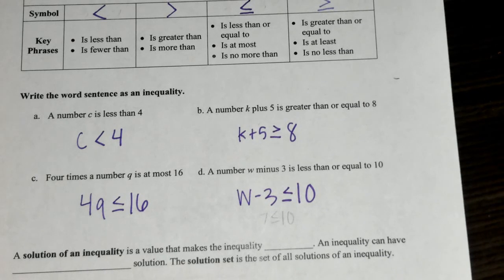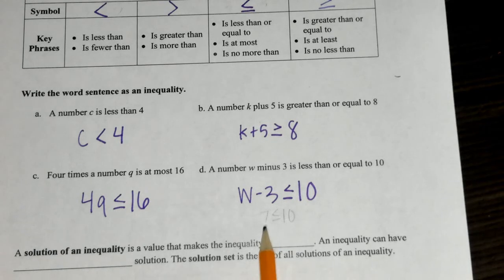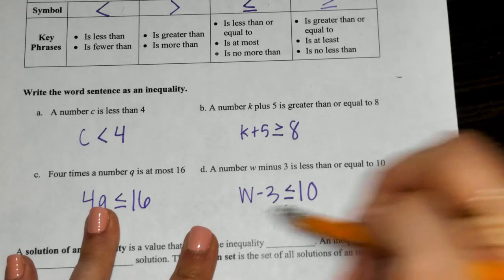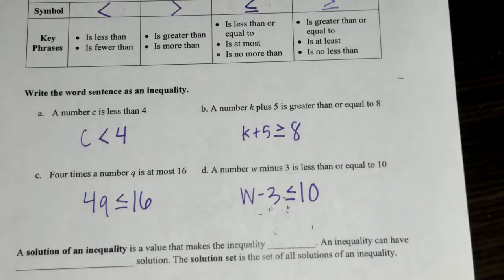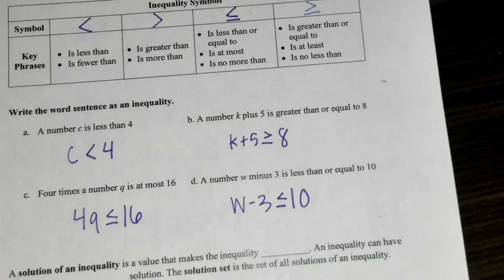Okay, Cameron, why do you say no? Because it says less than, so it would have to be lower than 7. So our sentence right now is 7 is less than or equal to 10. Is that correct? Is 7 less than 10? Yes. Okay, so that does work. Give me a number that would not work for W. Mason.